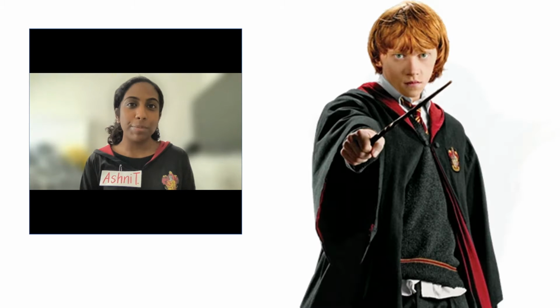Hi, my name is Sharon and I will be playing Hermione Granger. Hi, my name is Ashley, and I'll be playing the role of Ron Weasley. And to save the best for last, my name is Keyshawn, and I will be playing the role of Lord Voldemort.